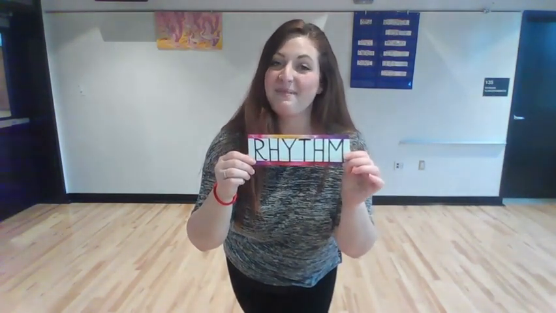Maybe we make intentional movements to go against the beat of the song. Maybe we move on the beat or clap with the beat. The beat is the rhythm. The rhythm is the beat. There can't be a melody without rhythm. And rhythm is a very important dance concept.